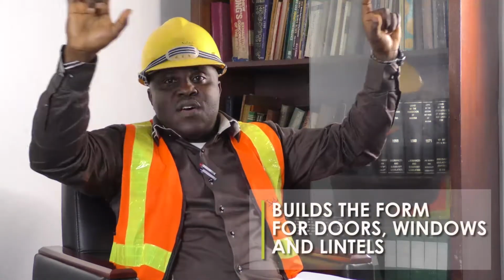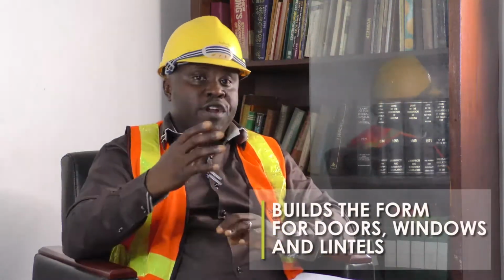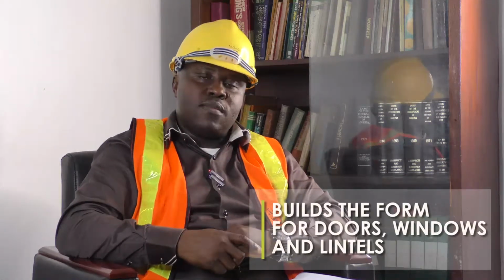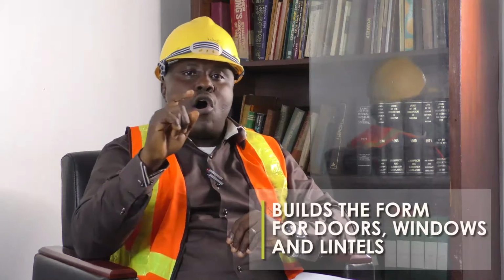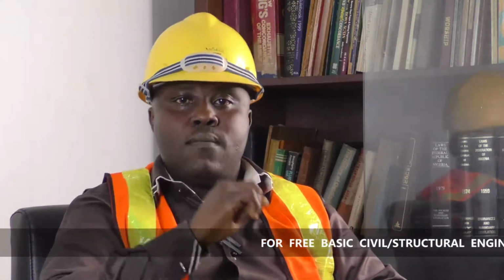In some cases, the construction carpenter deals with the windows, if you are using wooden panel windows, and related also to other types of windows, in that he builds the forms for the lintels of windows and doors across the home. The construction carpenter also installs doors into homes, especially the wooden doors. So you would agree with me that the construction carpenter is an important entity in your home.